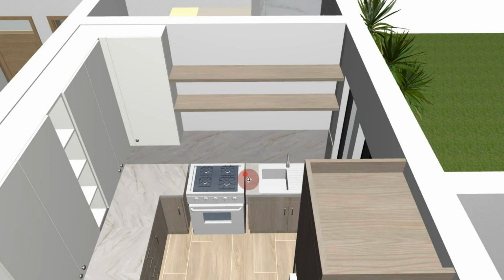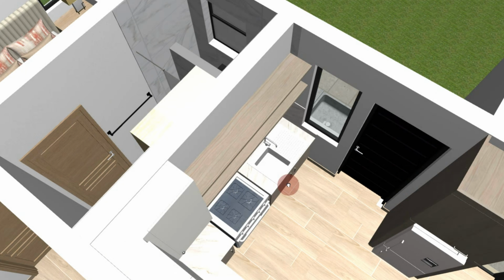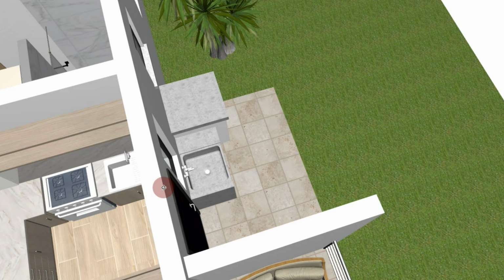From the kitchen, you can easily access the outside through this door to the kitchen yard, where you have your dobby sink there, your laundry sink, and then the gas cage right there.